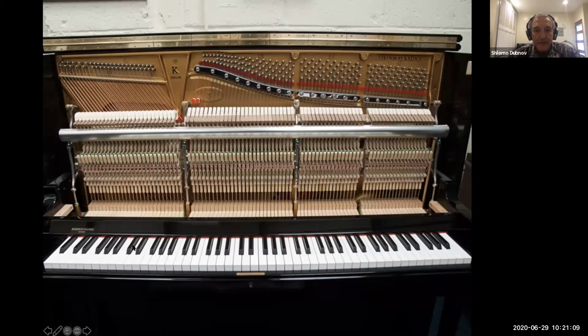Now, what happens on the piano? Here, basically, when we play these notes, we have these little mallets that hit the strings. So here you have strings. You press mechanically a key. Sorry, a button would be on a synthesizer. You press a key.